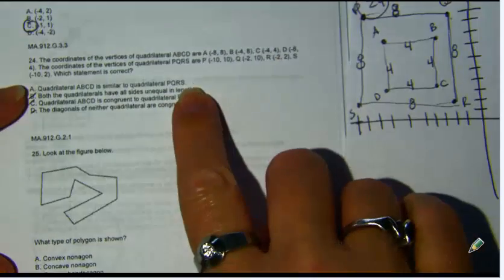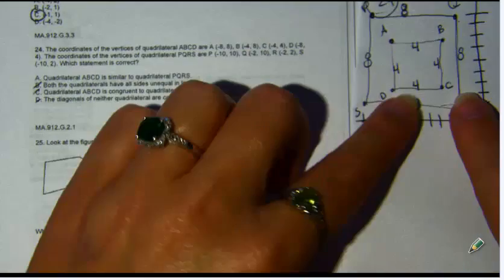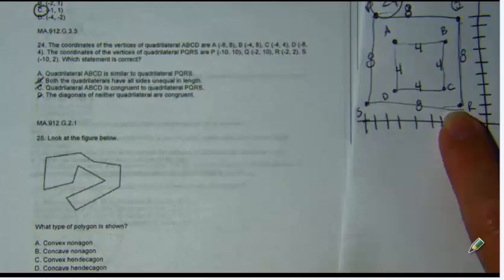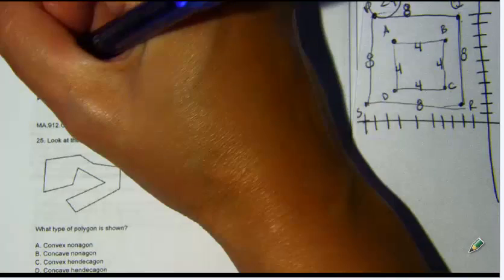We have that they're similar, because they're both squares, and because there's a proportion between them, PQRS is 2 times the size of ABCD, so that's similar. Does that make sense?